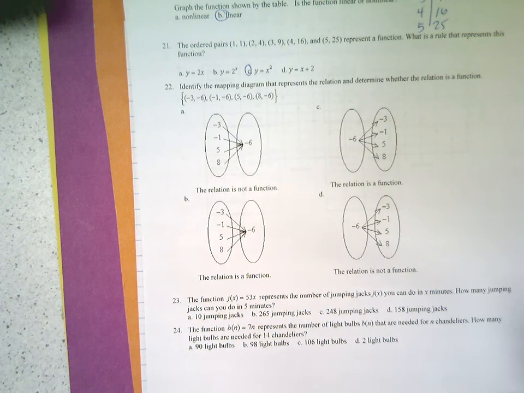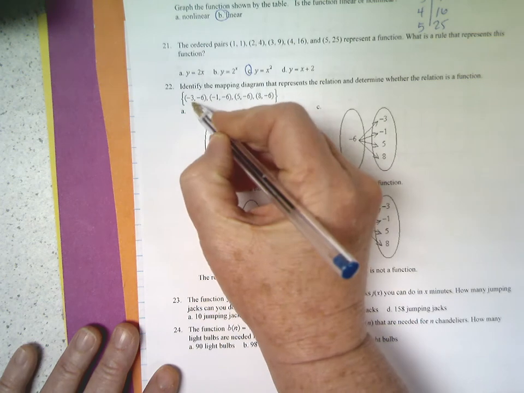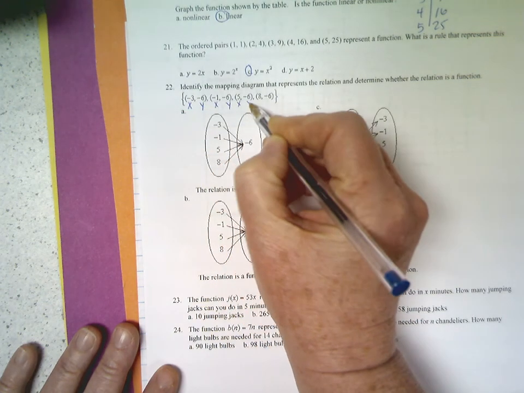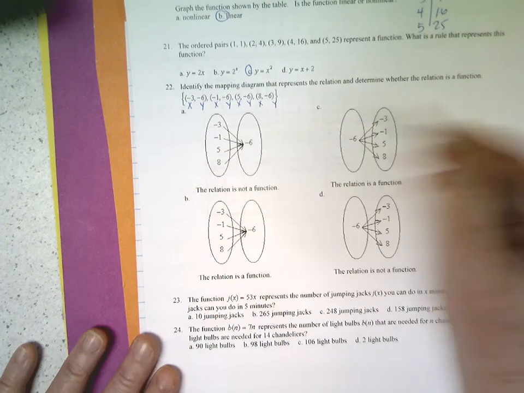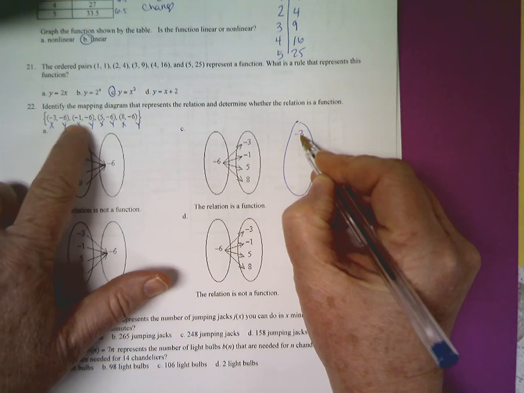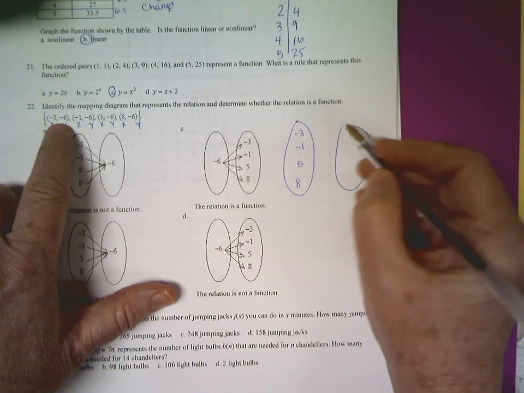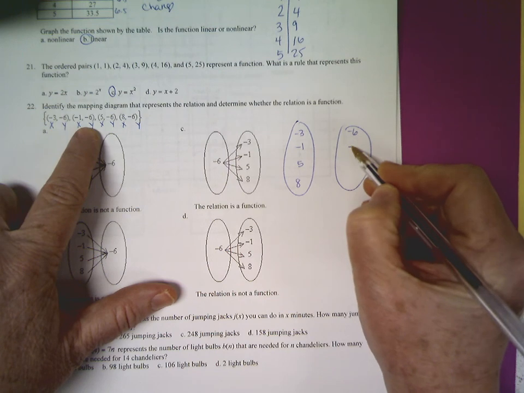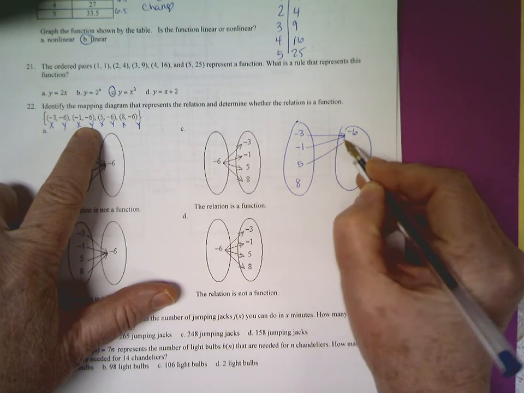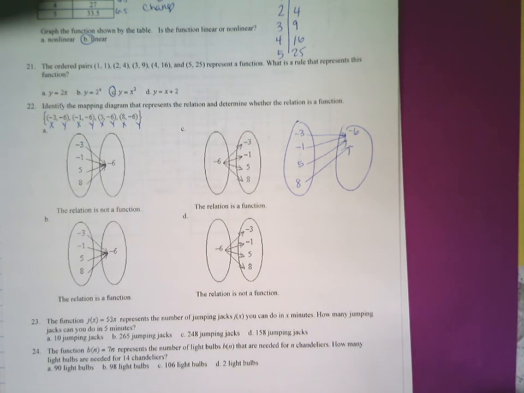Next question says, identify the mapping diagram that represents the relation. Determine if it's a function. Guys, this is x and this is y each time. The x values go here: -3, -1, 5, and 8. And then I put the y values in here: -6. Oh, it's the same thing all the way through. Every single one of these is mapped to -6. That's what it should look like. Which one looks like that?